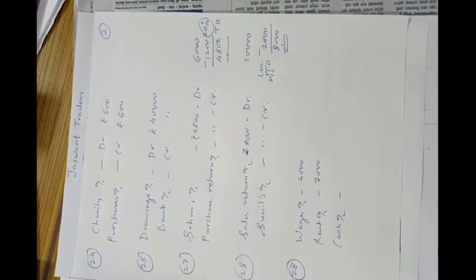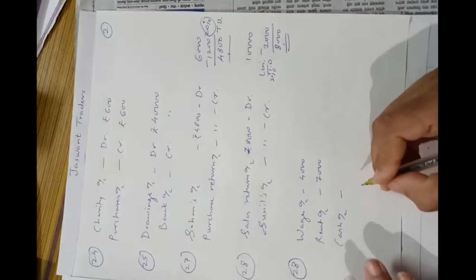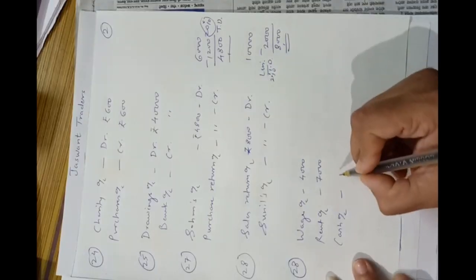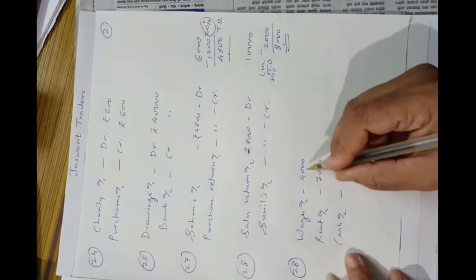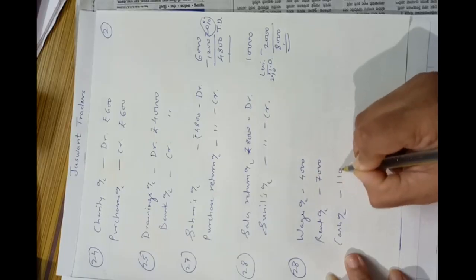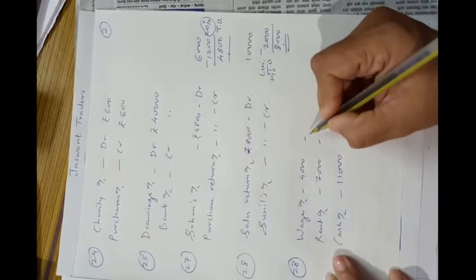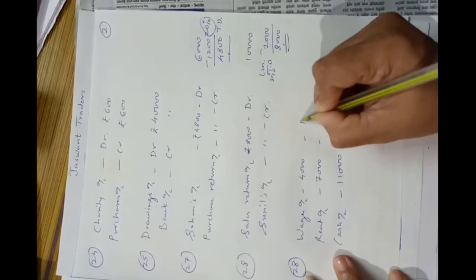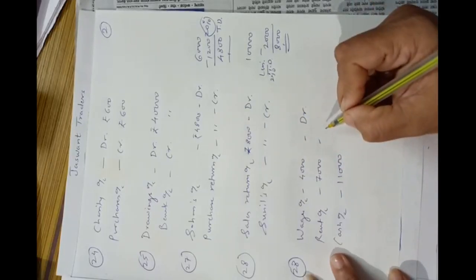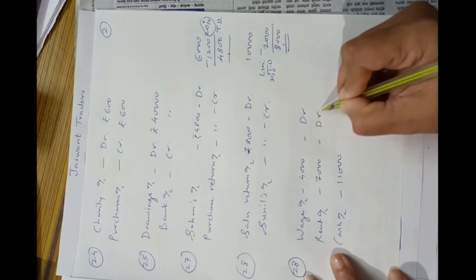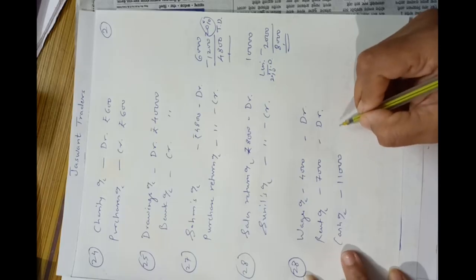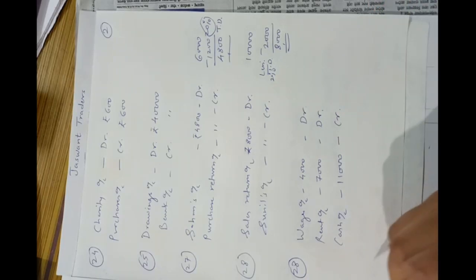We will assume that payment is made by cash obviously. So total payment will be 4,000 plus 7,000, that is 11,000. Wages is our expense, so debit all expenses and losses. Rent is our expense, so debit all expenses and losses. And cash goes out as per real account, credit what goes out. This will be the entry.